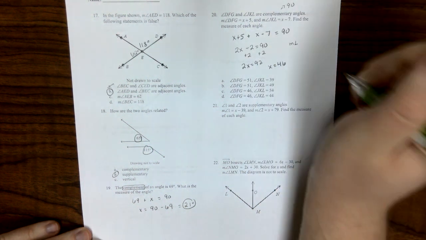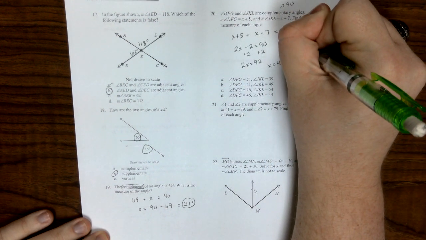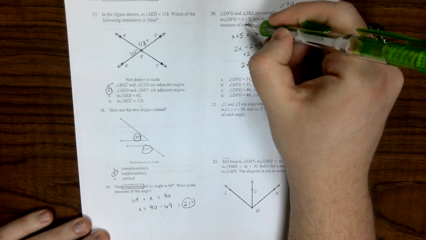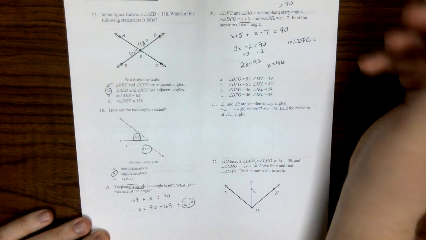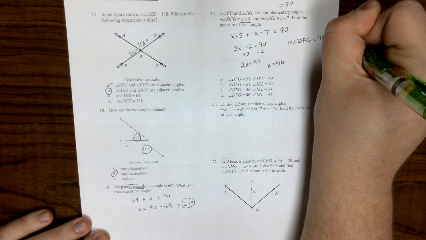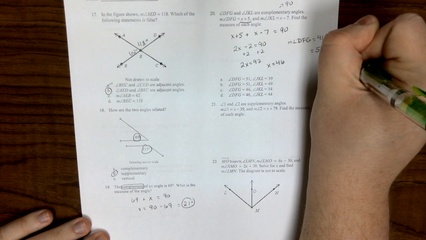And I encourage you to do this on your test. Write out these letters, the measure of D, F, G. That was x plus 5. So what we get for x? 46. Add 5 to it. That's 51 degrees.